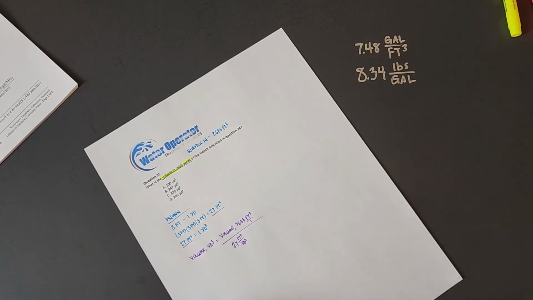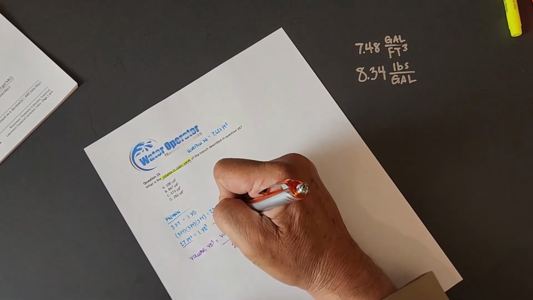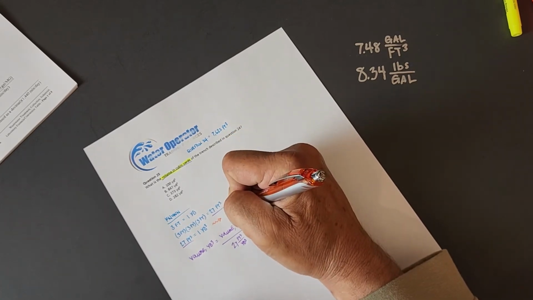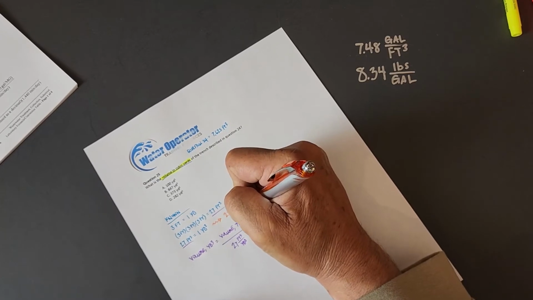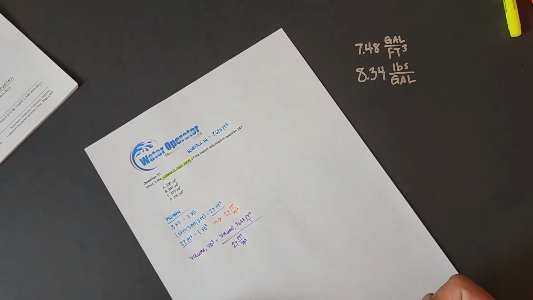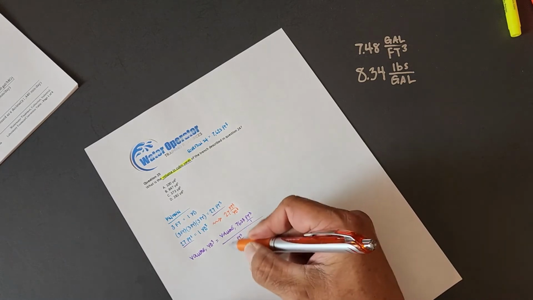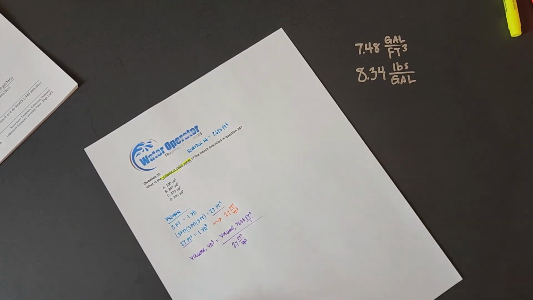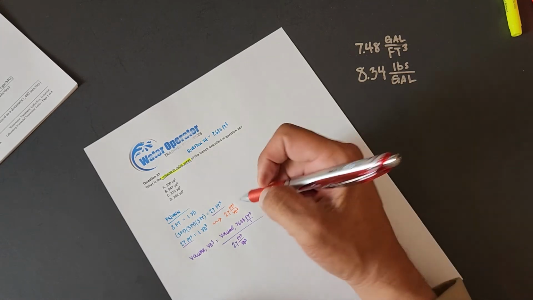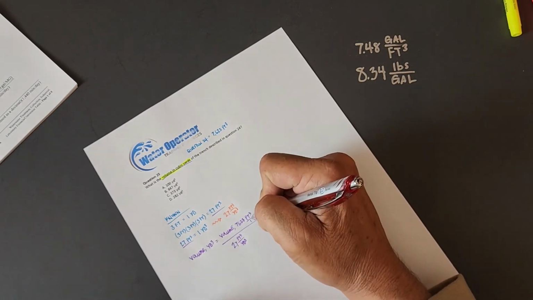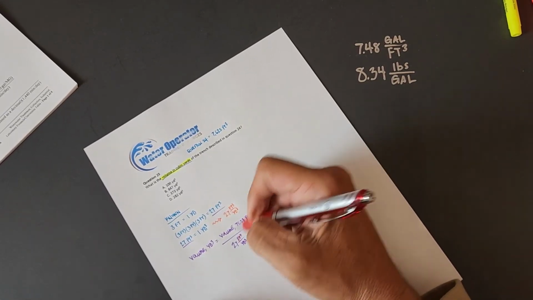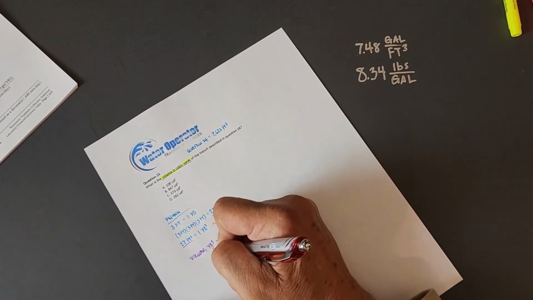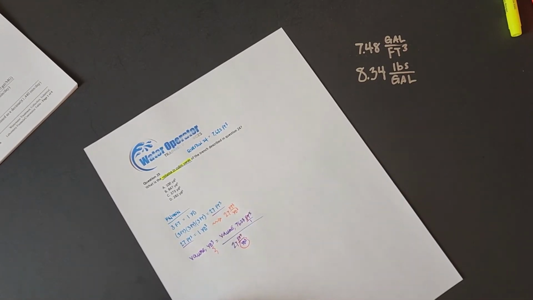Which means that this right here can be expressed as 27 cubic feet per cubic yard. That's what I'm using right here. Let's cross cancel. Cubic foot is above the division line here, which is above the division line here. I'll cross cancel those out. I'm left with cubic yards. That's the unit of measure I'm looking for.